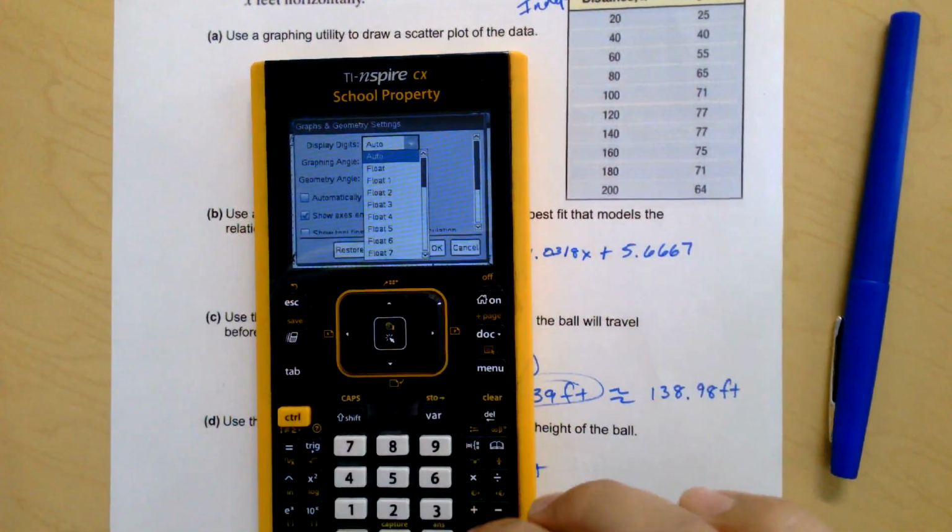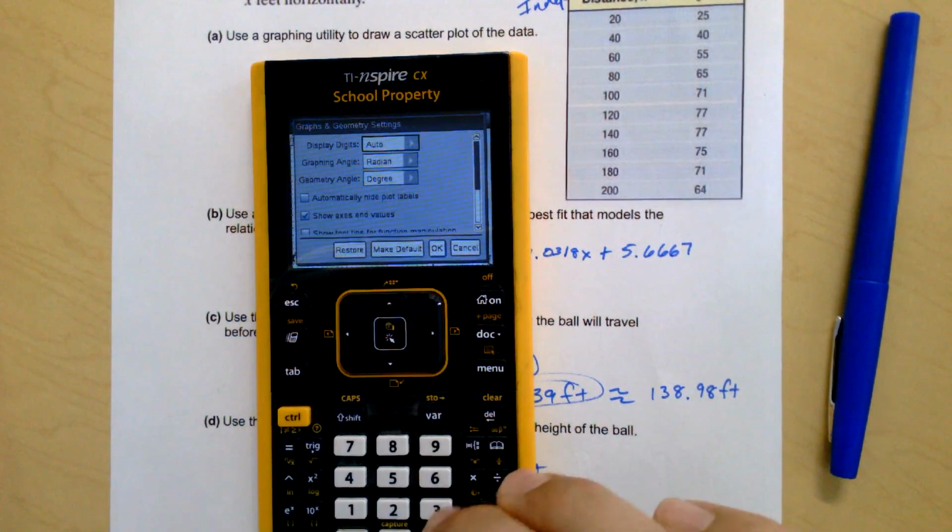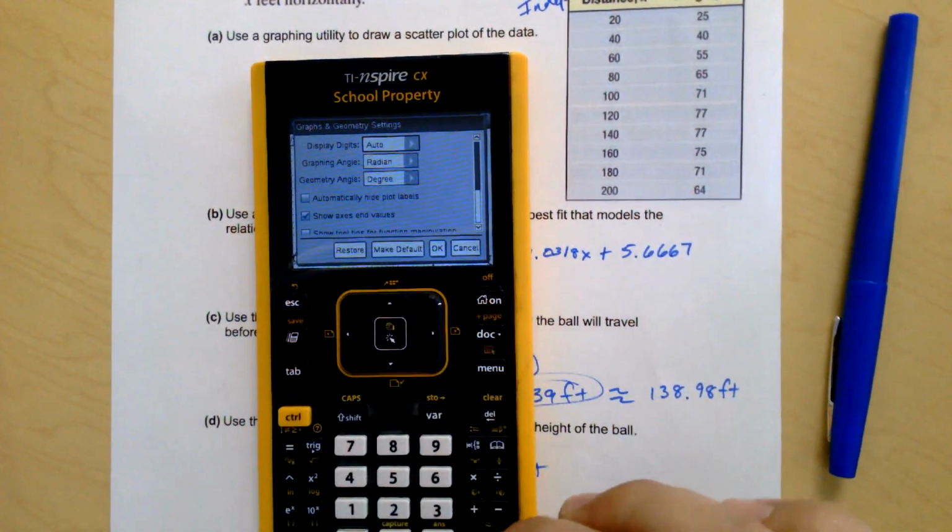I had it on like a float, and it was kind of floating to a few digits. It wasn't showing me everything. So I saw a few people in class were having that issue. So you can try that.